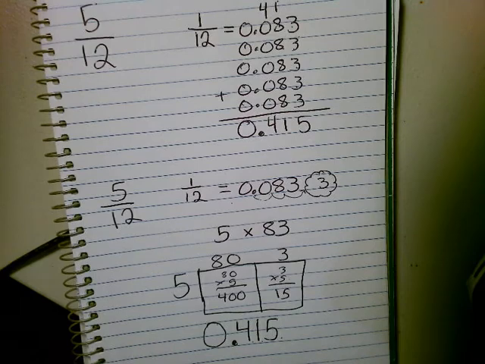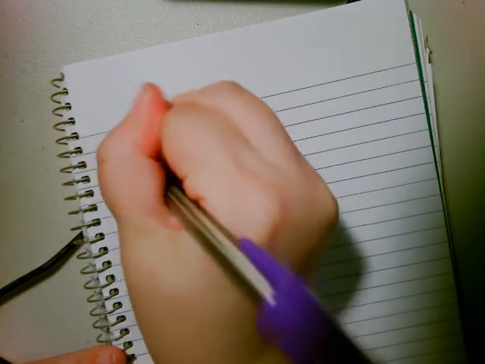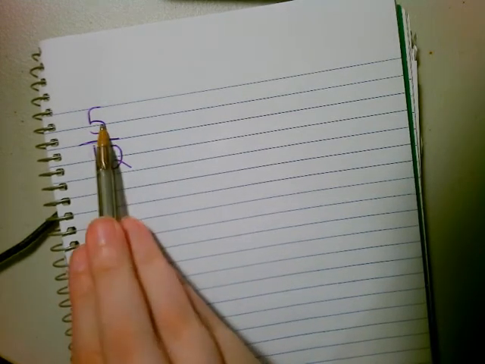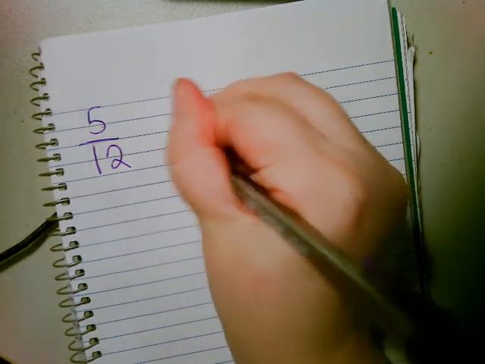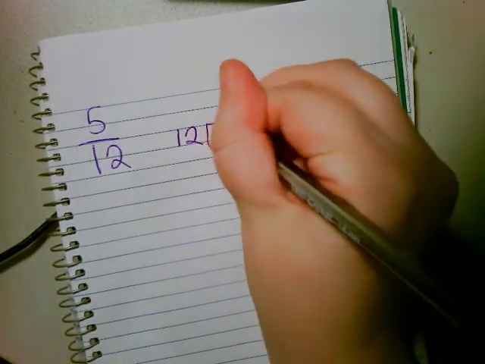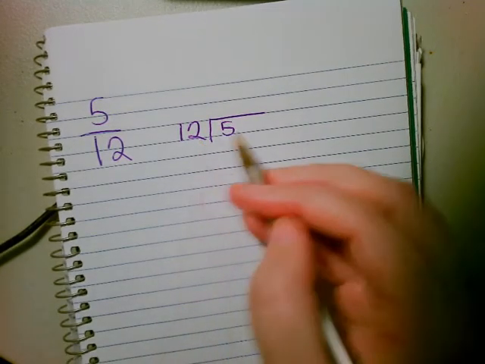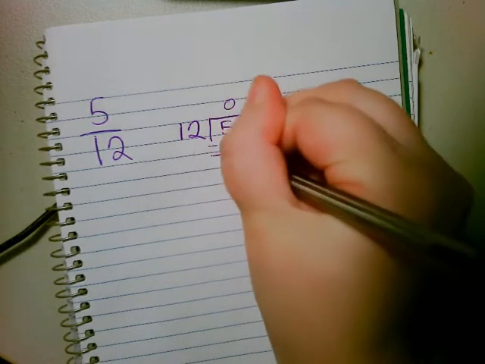Lastly, we can use division to solve it. So if we have 5/12 still, and we want to solve this using division, our 5/12 says 5 divided by 12. So my 12 goes on the outside of the house. My 5 goes on the inside. Well, 12 goes into 5 0 times. So that's going to leave me with a 5.